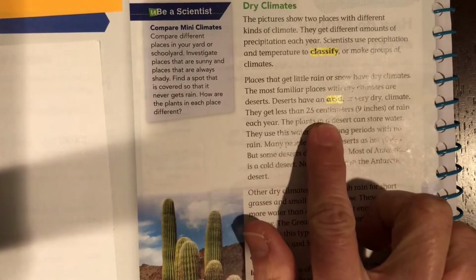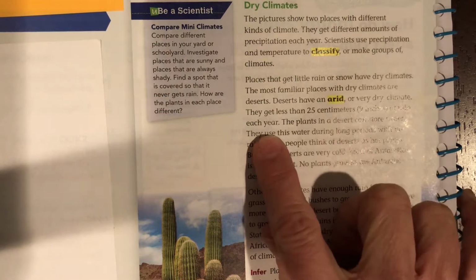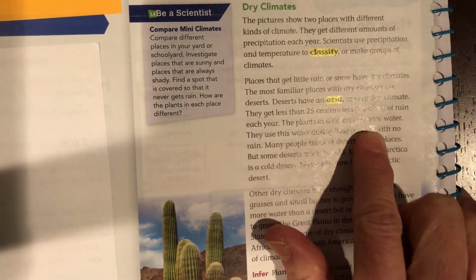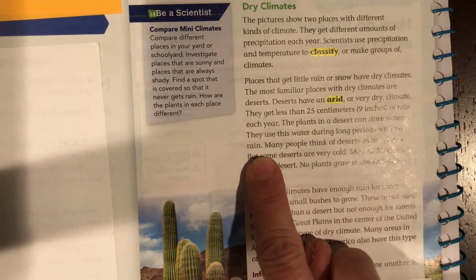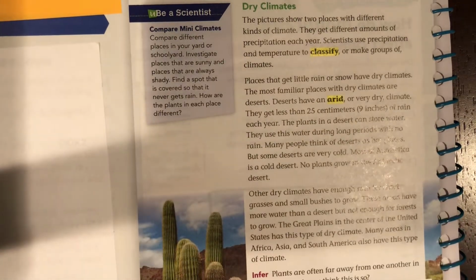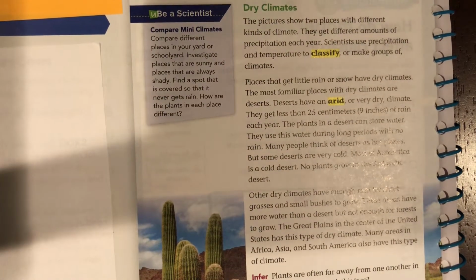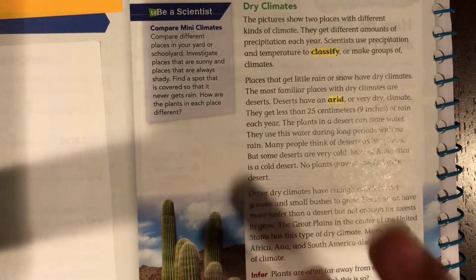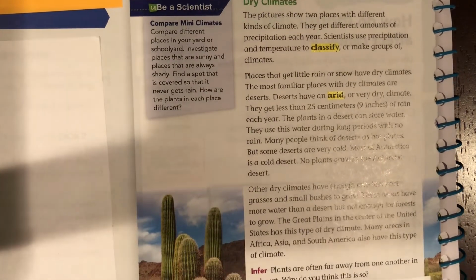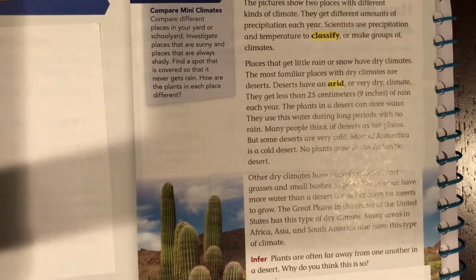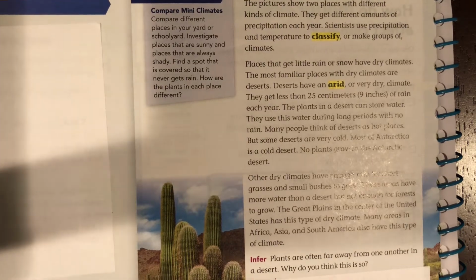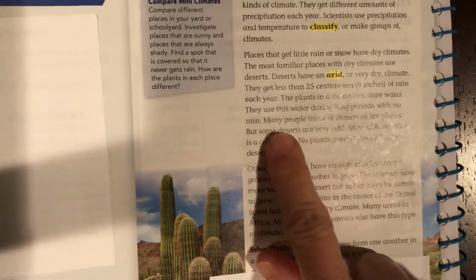They get less than 25 centimeters or 9 inches of rain each year. The plants in a desert can store water. They use this water during long periods with no rain. So the plants actually suck up the water and then they hold it inside the leaves of the plant in order for when it gets later, they can still use that, okay? Think of putting water in your mouth and not swallowing it and you're just holding it in your mouth. That's kind of what the plants do. They suck it up and they hold on to it for when they need it more.